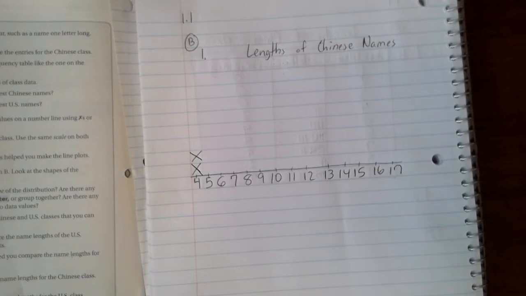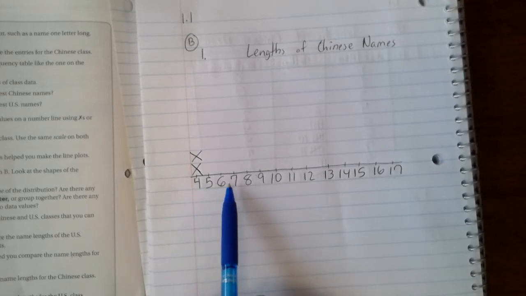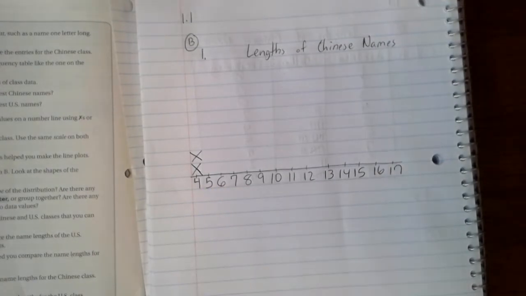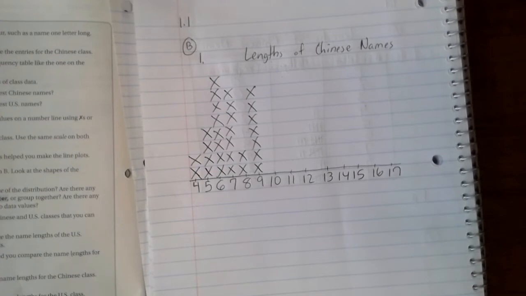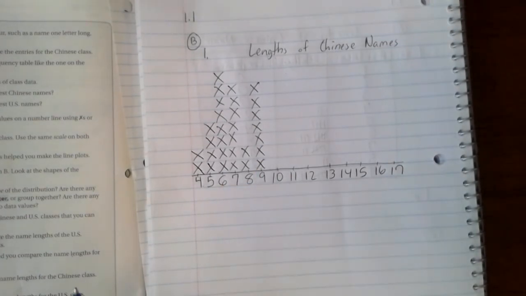You've seen what I've done there. I would like you to use your frequency table from yesterday to please finish the line plot. Again, one X for every name that has a length of 4, 5, 6, etc. Please press the pause button and complete. Okay, students, welcome back. Hopefully your line plot looks a lot like mine. Again, for every student who had a name length of 4, 5, 6, 7, 8, 9, I simply added an X in my line plot.